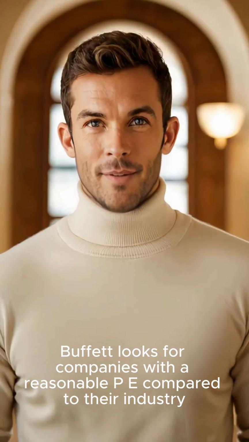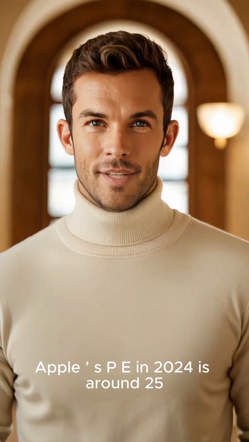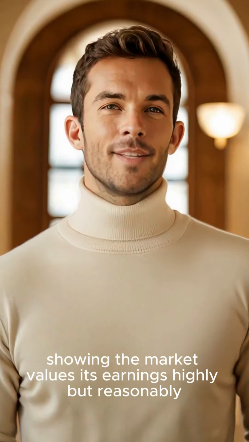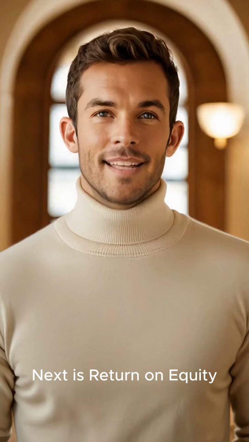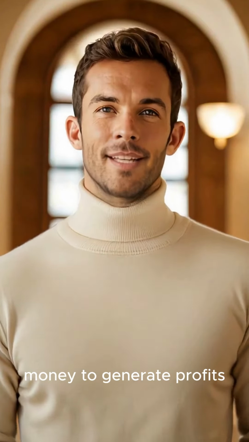Buffett looks for companies with a reasonable PE compared to their industry. For example, Apple's PE in 2024 is around 25, showing the market values its earnings highly but reasonably. Next is return on equity, or ROE. This shows how well a company uses its shareholders' money to generate profits.